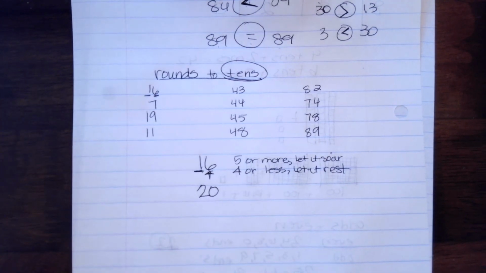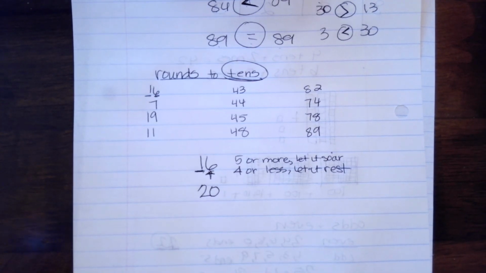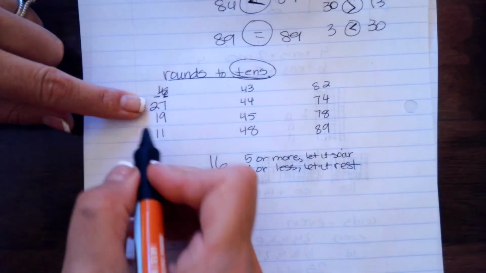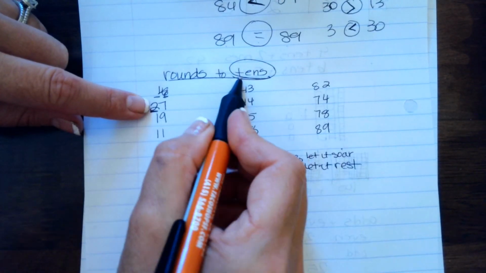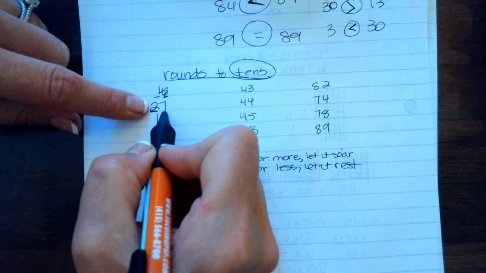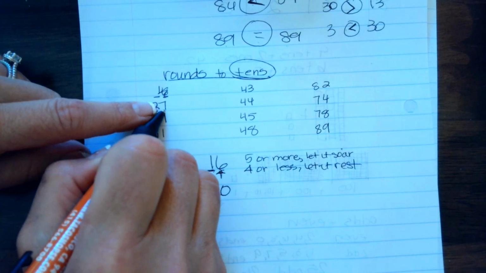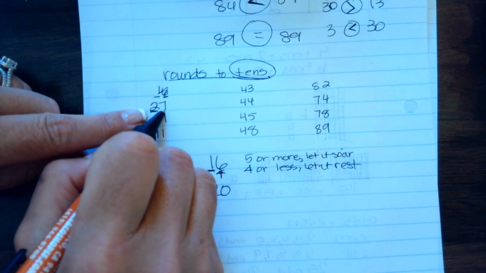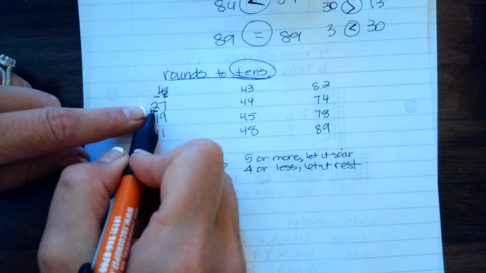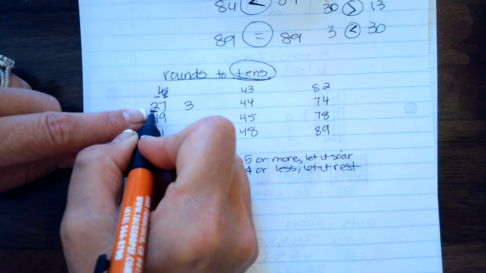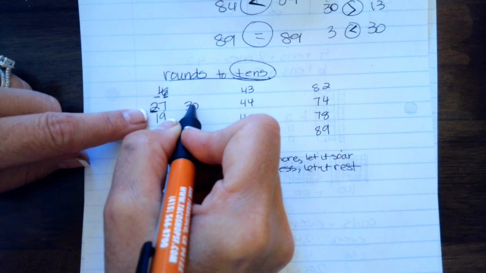It's very tricky, but it won't be tricky soon. So I'm going to go through these. It's okay if you don't understand them. I'm just going to do the same exact thing that I just did, and it'll start to make sense. I promise. Okay. So I'm going to underline the tens digit because that's what I'm rounding to. And I'm going to go to this digit to the right, and I'm going to say 5 or more, let it soar. 4 or less, let it rest. It's over 5, so this underlined digit soars up one number. It goes up 1, 2, 3, and everything after the underlined digit becomes a 0.